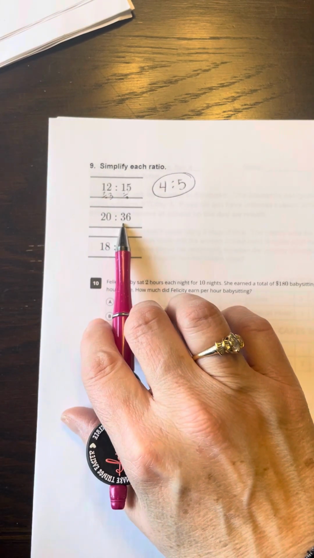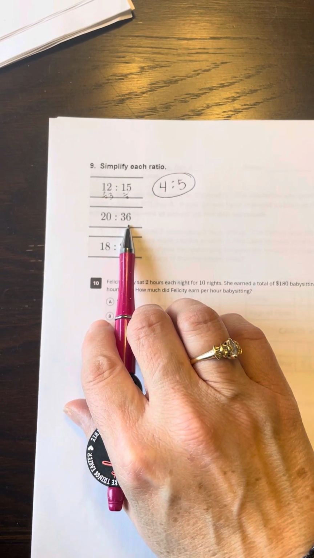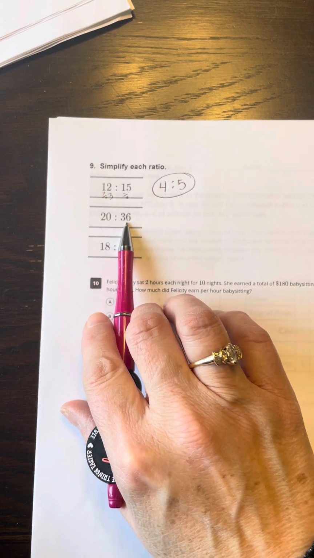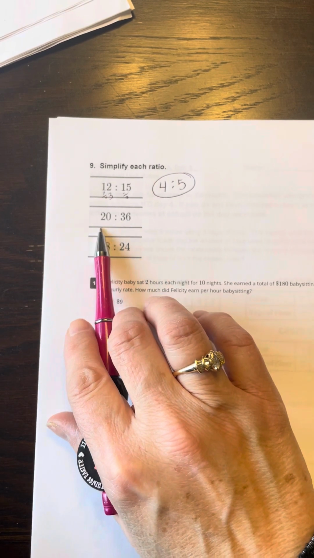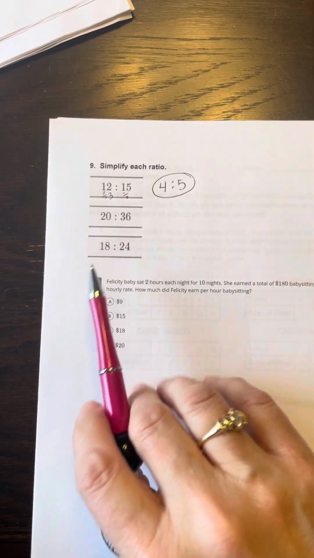Okay, 20 and 36. I know I can divide them both by 2, so you might want to try that first. Or you might notice that you can divide them both by 4. I don't see anything else. I think that's it. I think 4 is the largest thing you can divide them both by. So divide them both by 4 and you'll get your new ratio.